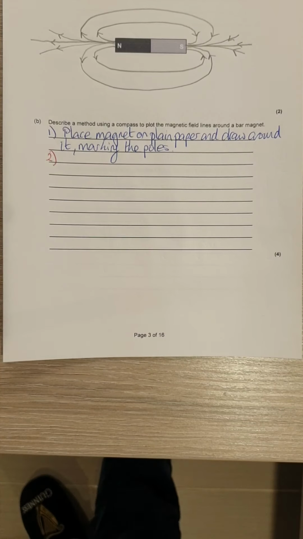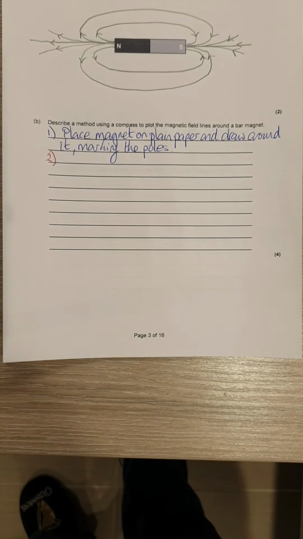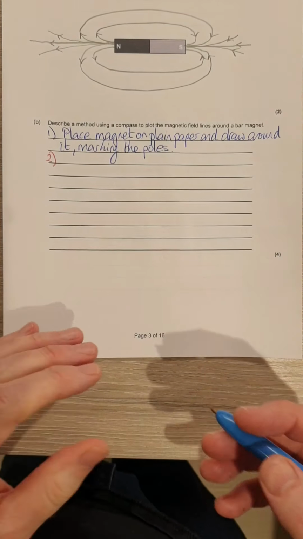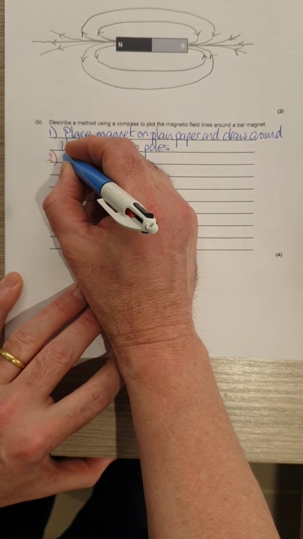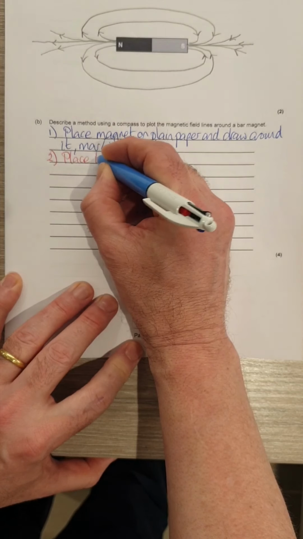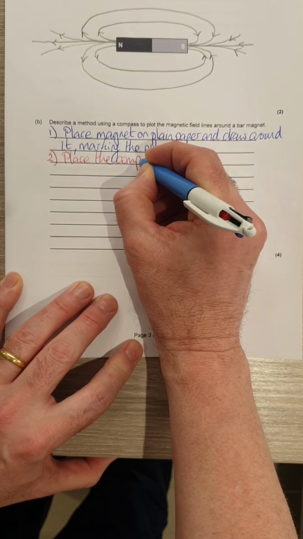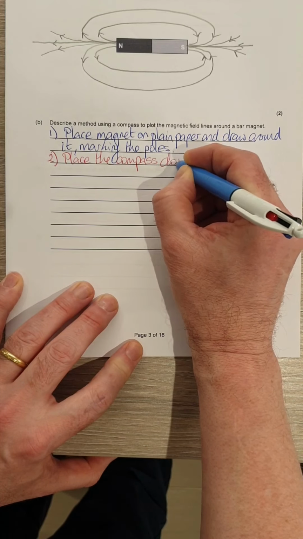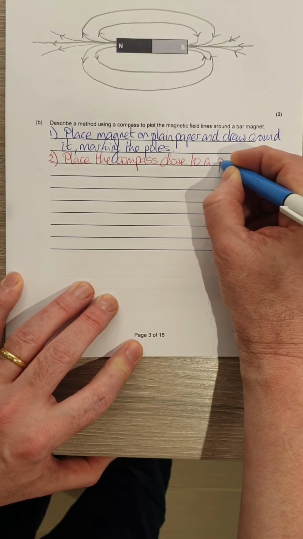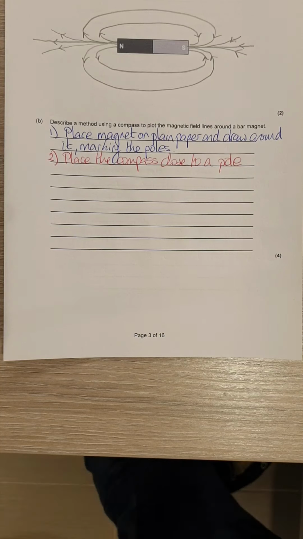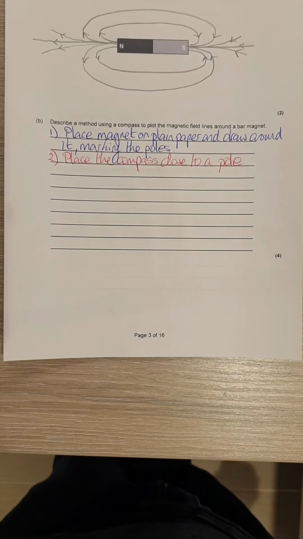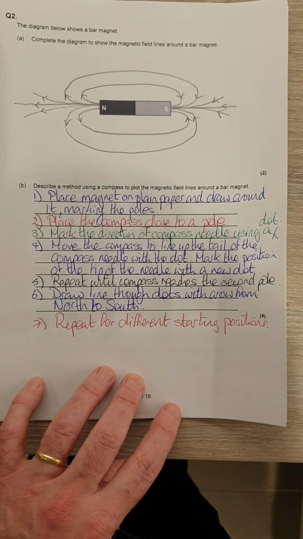So then we do. Now, you need to place the compass. You can place the compass anywhere close to the magnet. They say in the mark scheme, and it's probably a good approach, to start by placing the compass close to a pole.